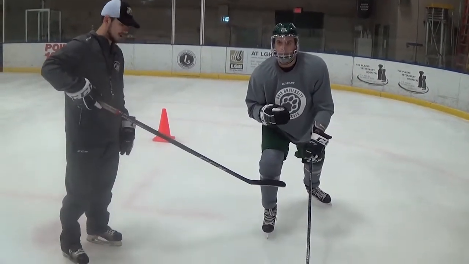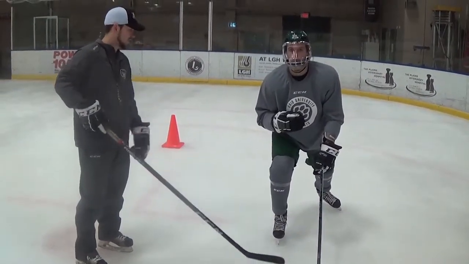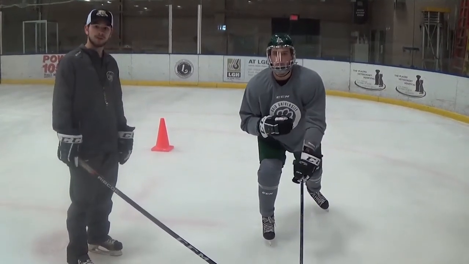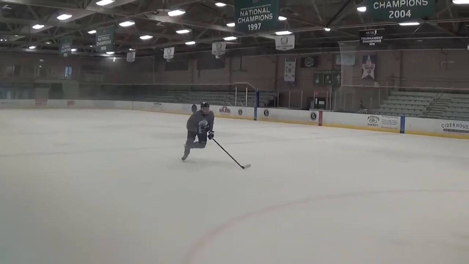So that leg extends out during the stride, okay? Some knee bend here in the right inside leg. Chest, eyes still up. The usual stick out in front. He's ready to make a good hockey play.